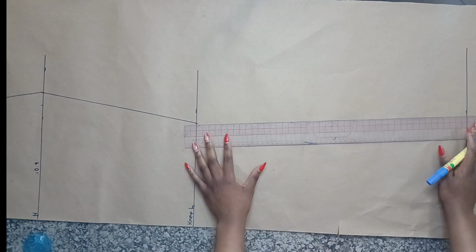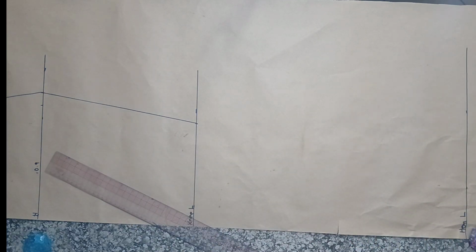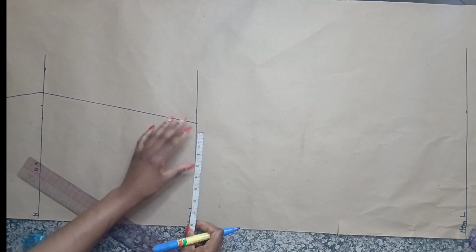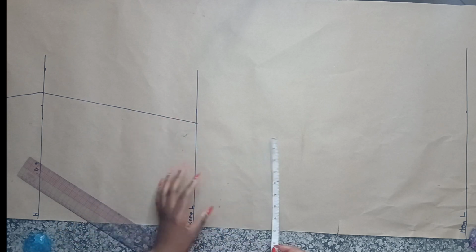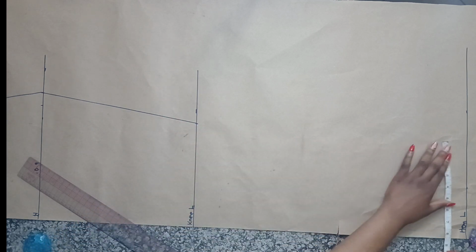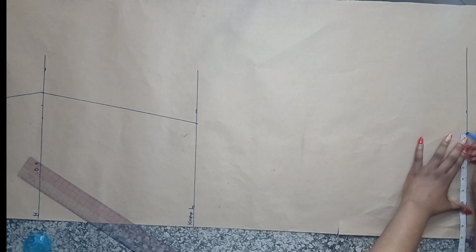Then on the hemline, I would measure what I have on the knee line. I would mark it on the full length line or on the hemline.